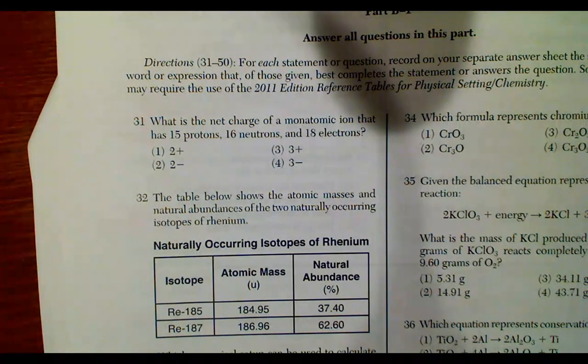All right, next multiple choice section. So we did the first 30 multiple choice. Those are typically the quicker ones. You have to do a little bit of looking up something on the reference table, or it's more of a definition question. Do you remember off the top of your head?